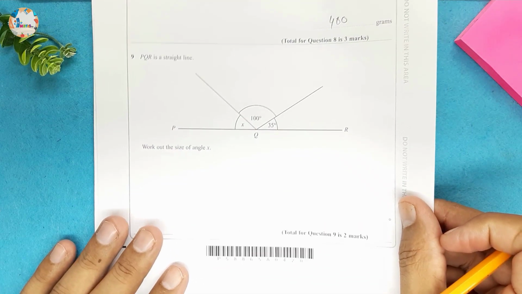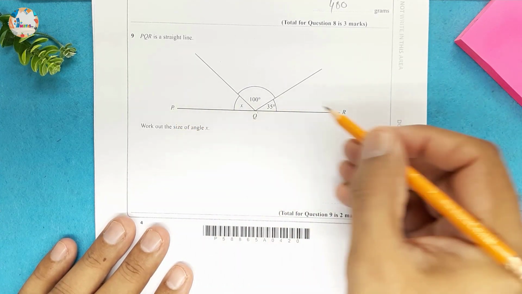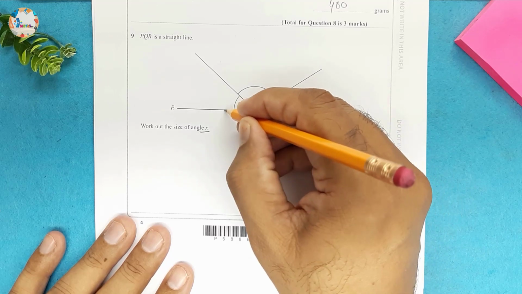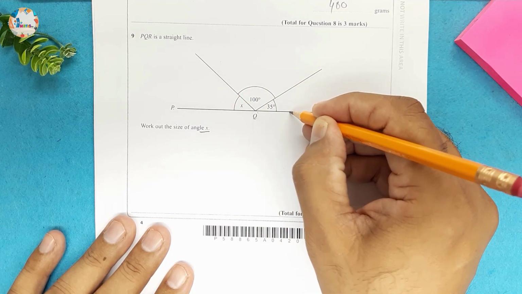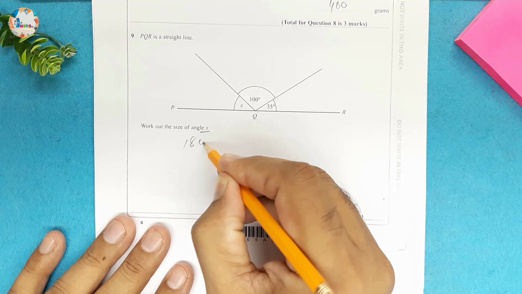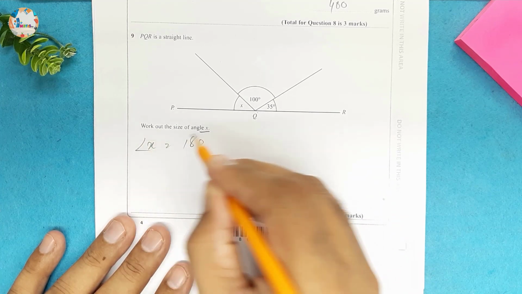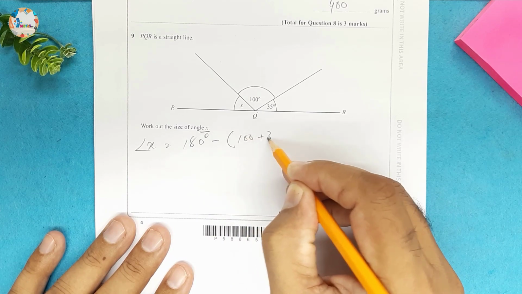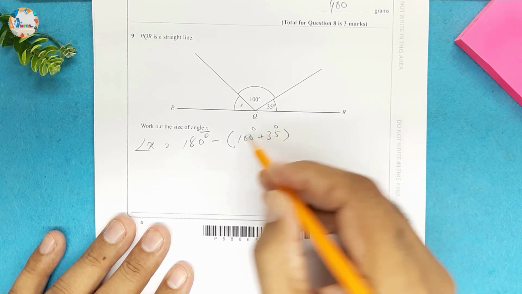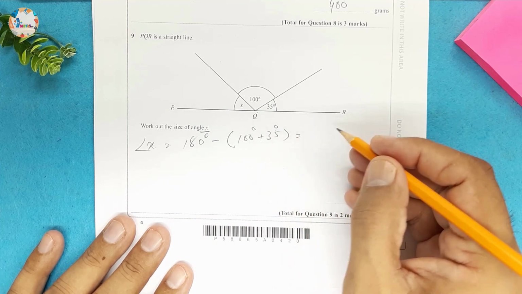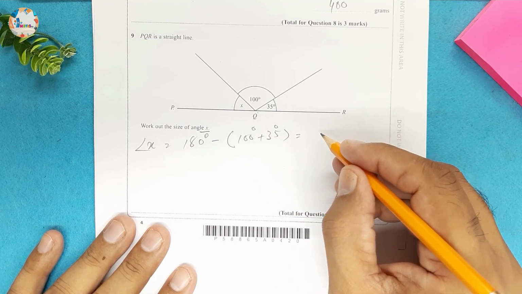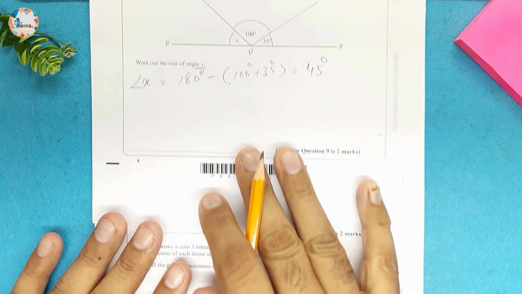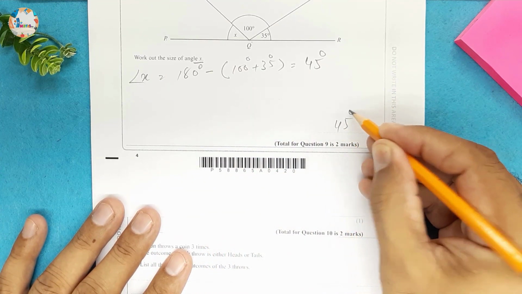Question number 9. PQR is a straight line. Work out the size of angle X. We know that angles on a straight line add up to 180 degrees. So we will write 180. Angle X will be equal to 180 degrees minus 100 plus 35 degrees. So 135, 180 minus 135 will be equal to 45 degrees, and our answer will be 45 degrees.